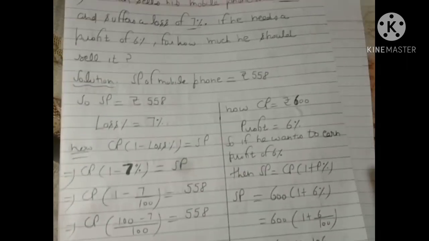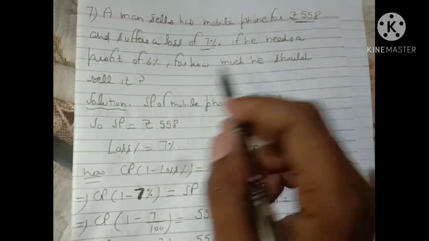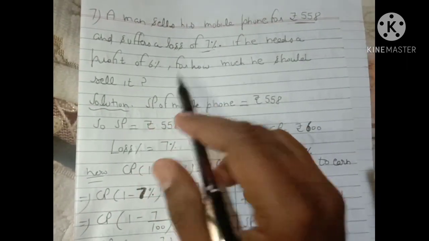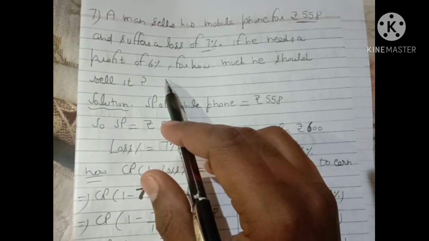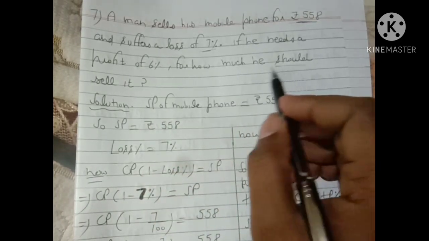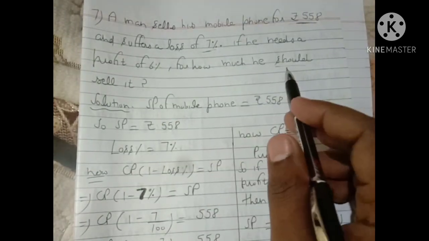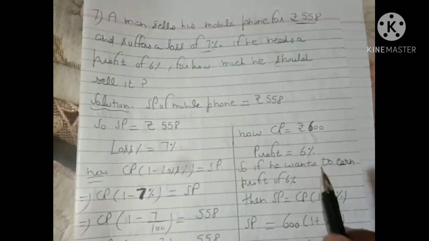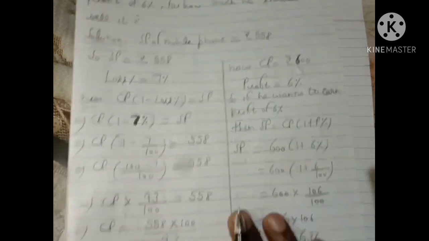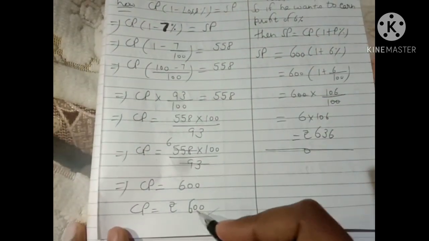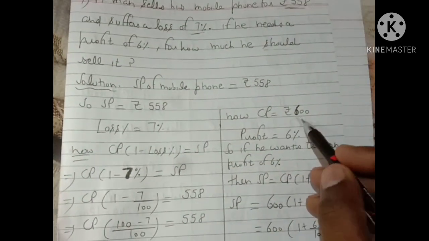Now you can see the second part. If he needs a profit of 6%, for how much should he sell it? This time we have to find out the selling price. Means if we want to earn a profit of 6%, for how much value should he sell this mobile phone. Now we take the cost price which we found in the first part, that is rupees 600.